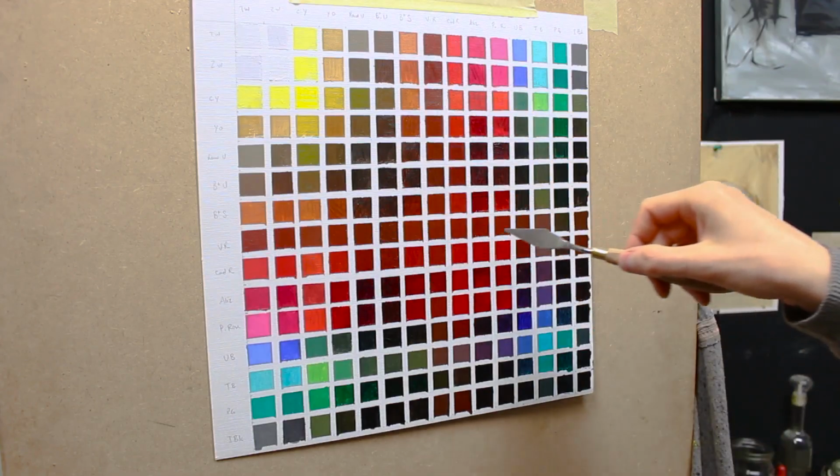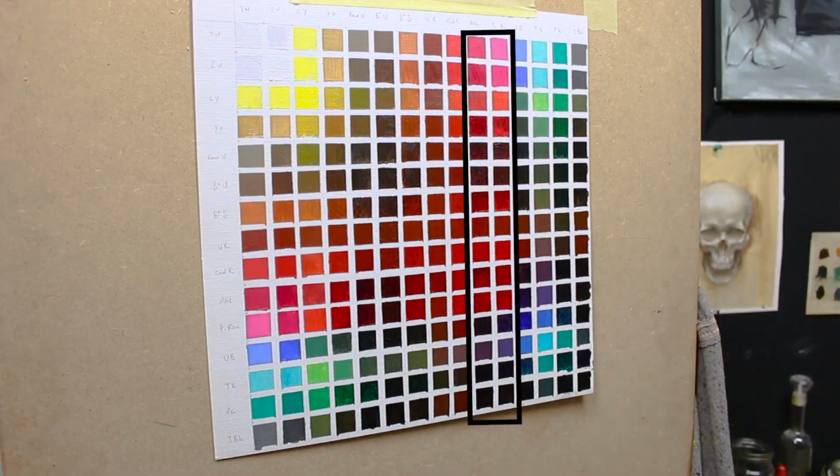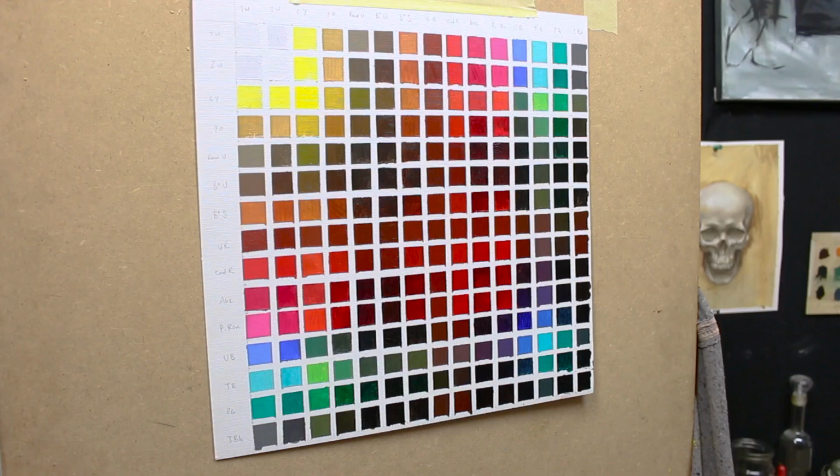Here, for example, alizarin crimson and quinacridone rose are almost identical, so there is no reason to use both pigments together or find another manufacturer that produces them with more variety. Finally, we can observe the degree of transparency or opacity obtained, which can also be very useful.